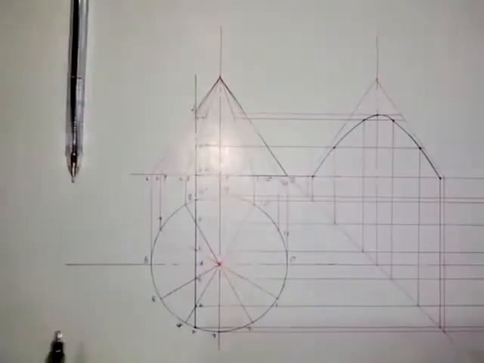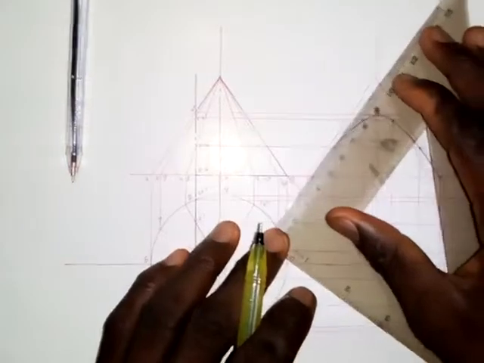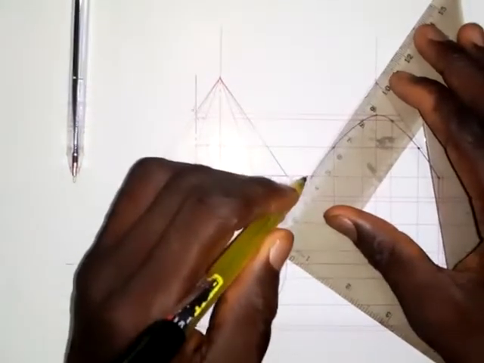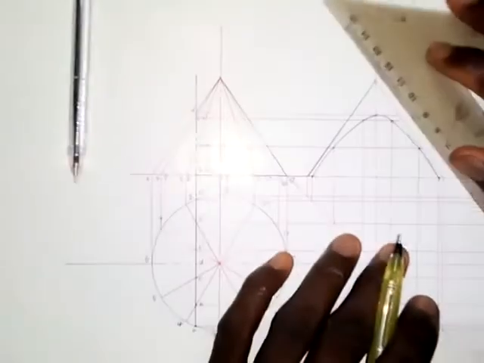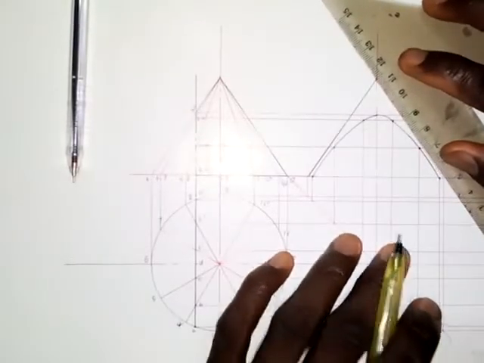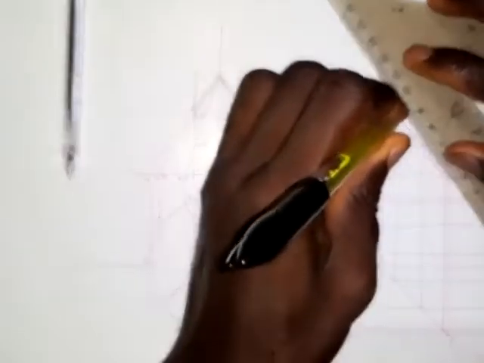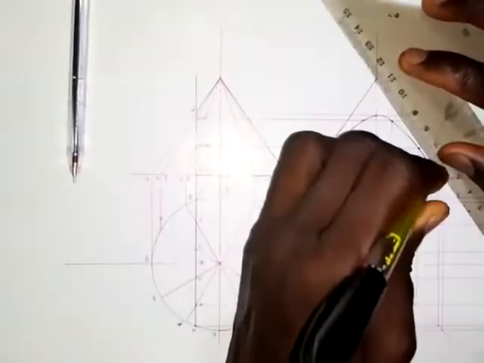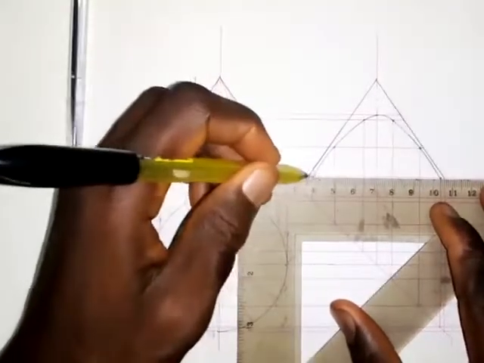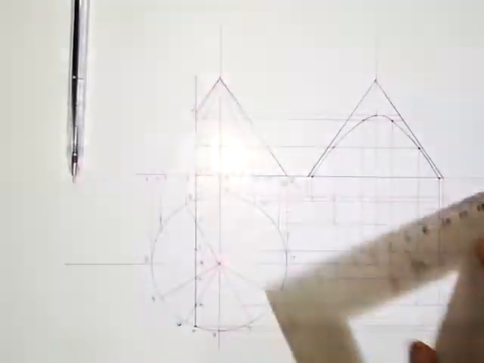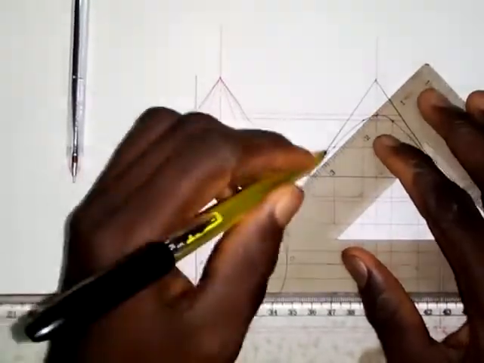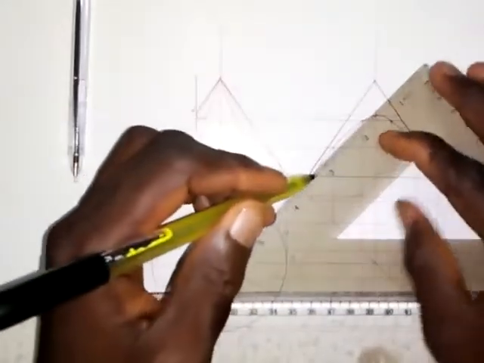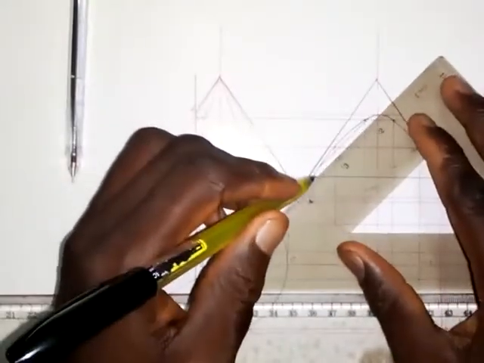With what we have here, this line will be made a thick line from here to here. And the base here will be made a thick line from here to here. Next is to arch the surface. I'm going to arch this surface with my 45-degree set square. So this surface will be arched.